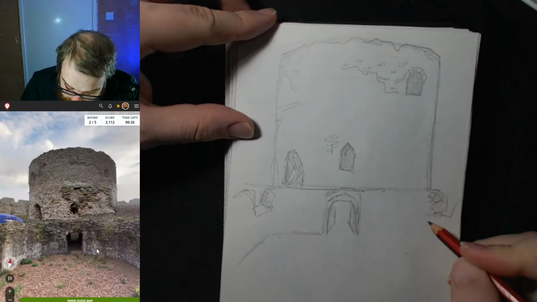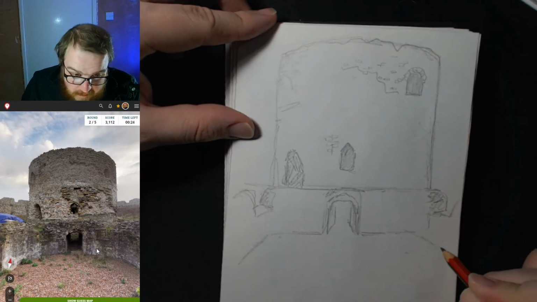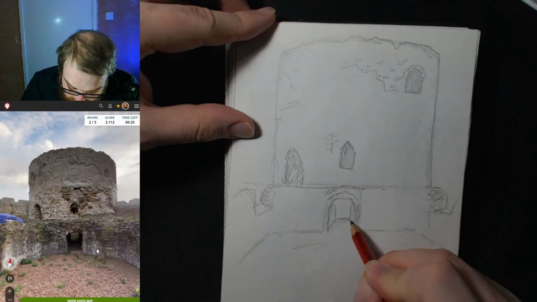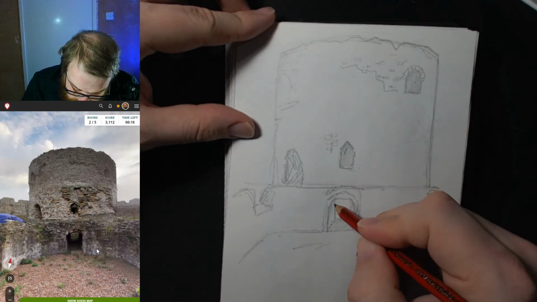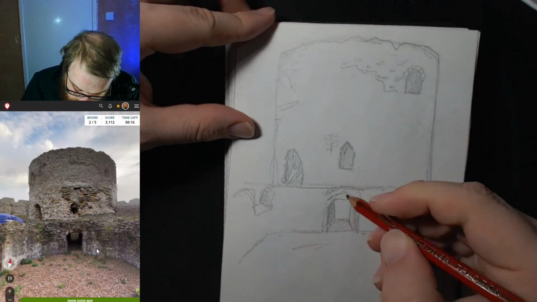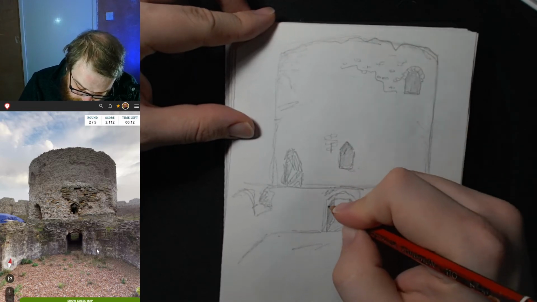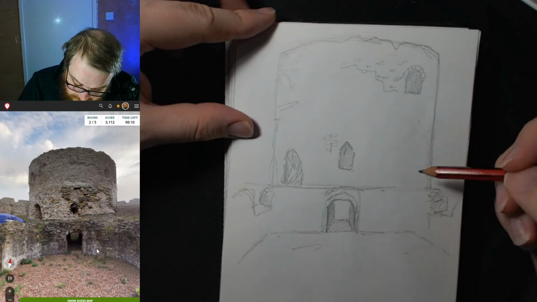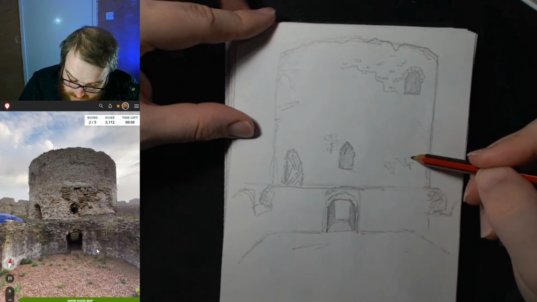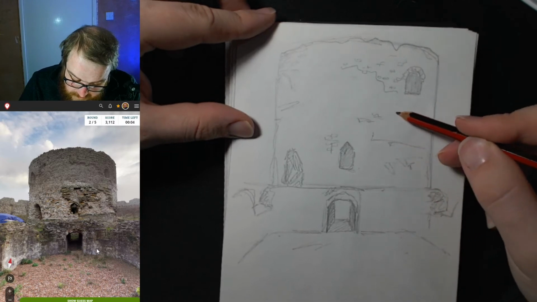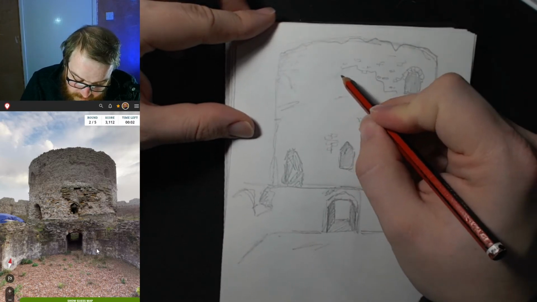Right, so with that 30 seconds, let's get this detail in. Let's get this darkened down, just to a point that we're happy we can leave it, and have a little sketch of where we are and where we've been.